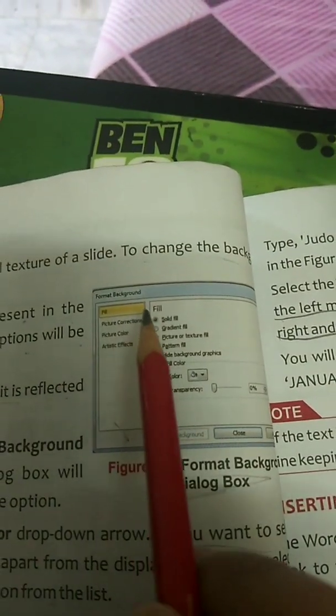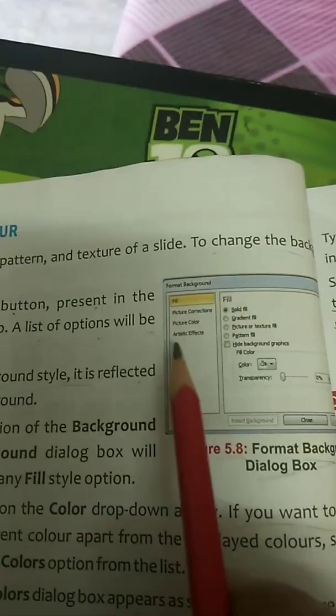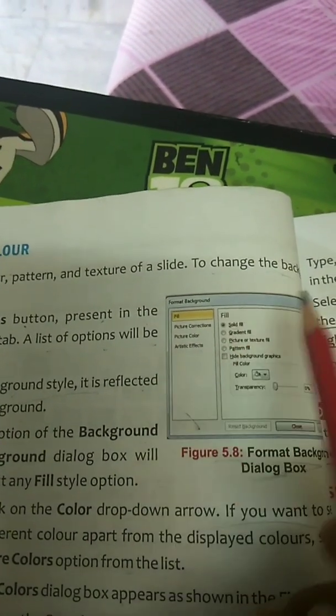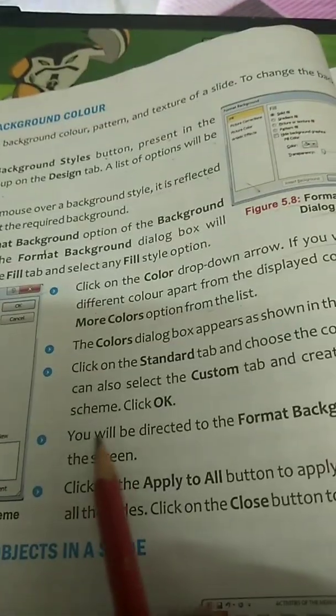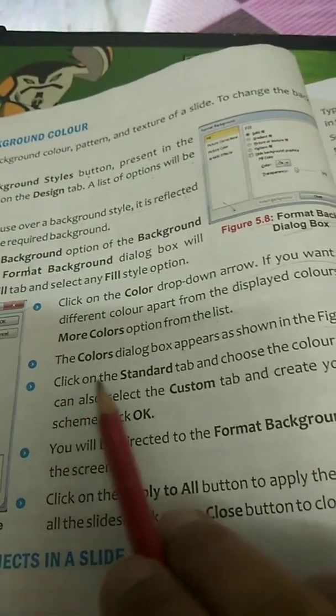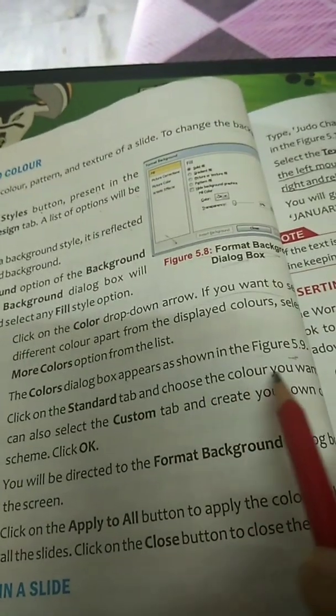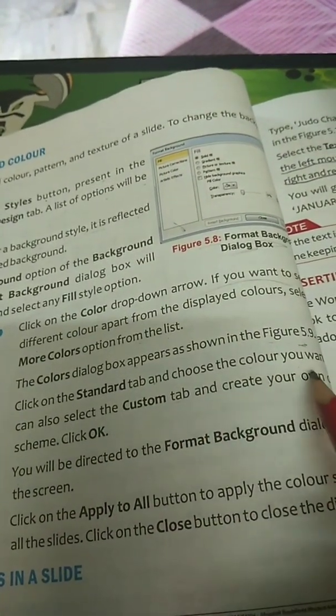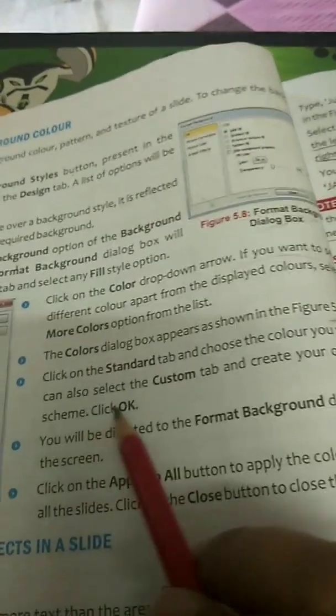5.8 is Format dialog box. In this, various options are there: fill, picture corrective, picture color, artistic effects, and fill options. Various options are also there. Now next, you will click on the Standard tab and choose the colors you want to select. Also select the Custom tab and create your own color scheme.